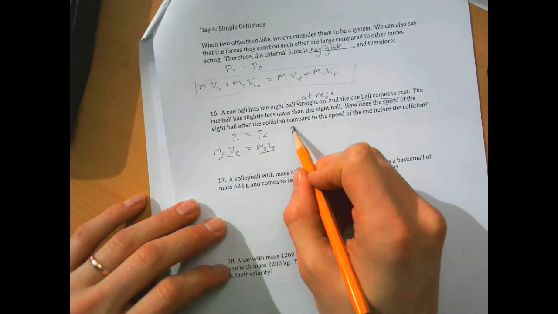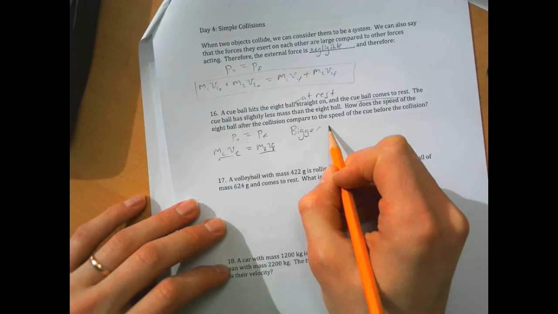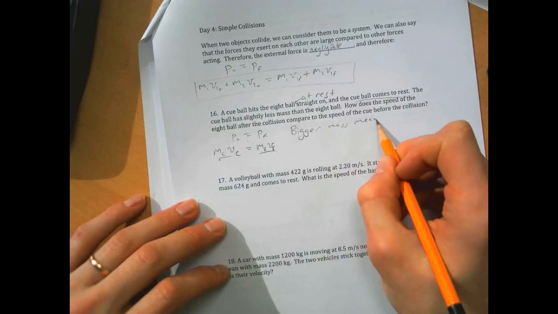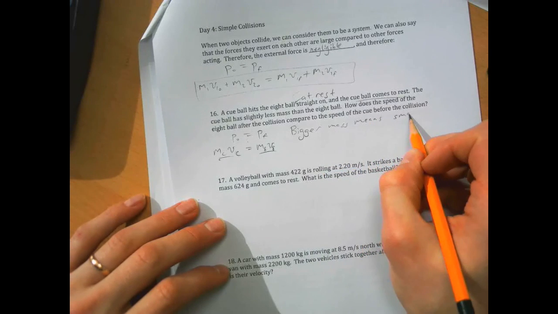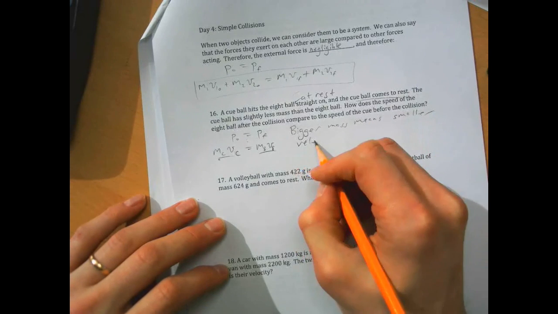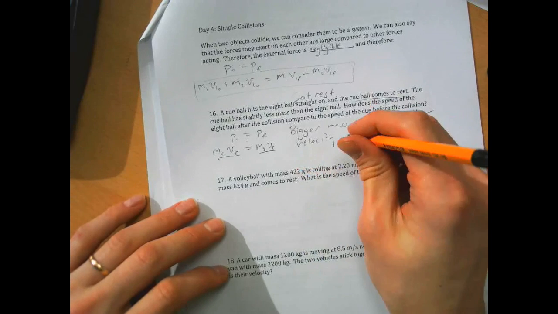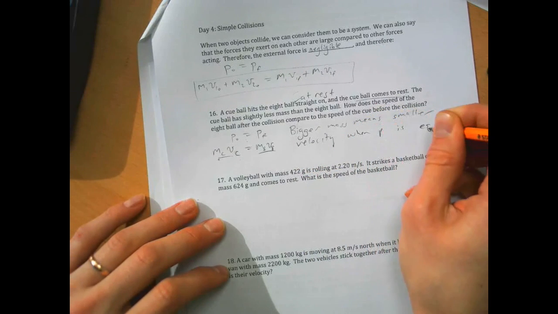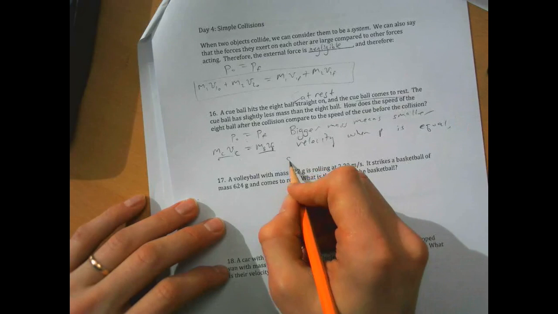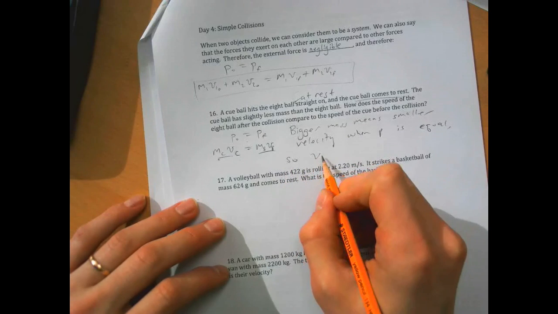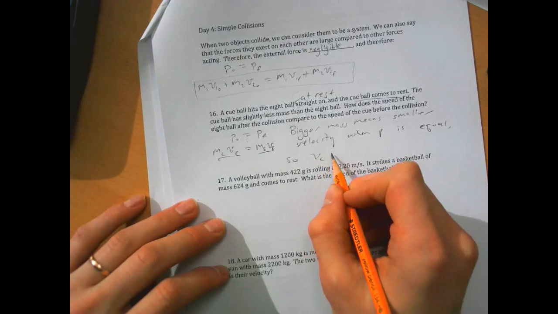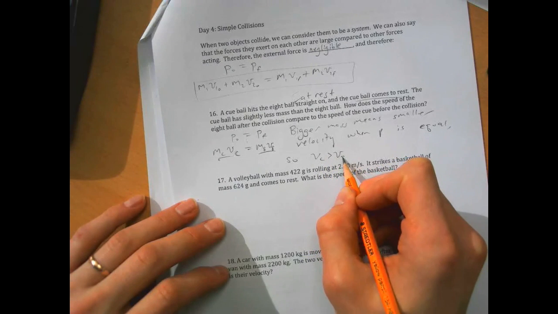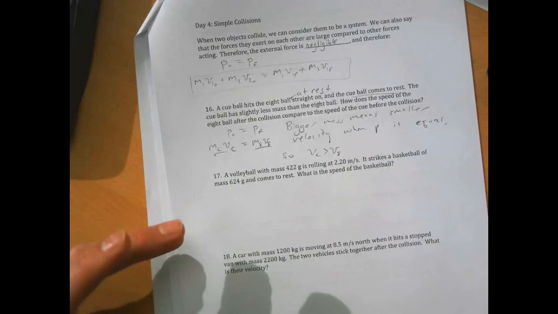So bigger mass means smaller velocity when momentum is equal. So the speed of the cue is going to be larger than the speed of the 8.